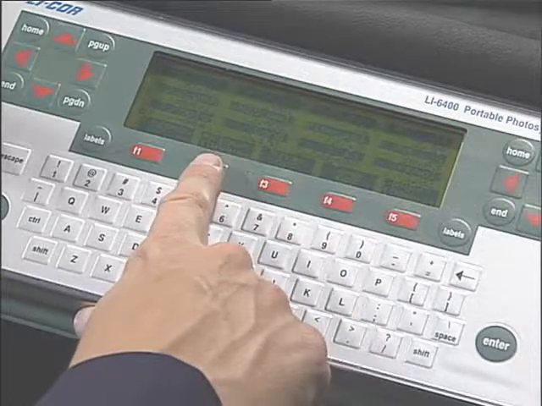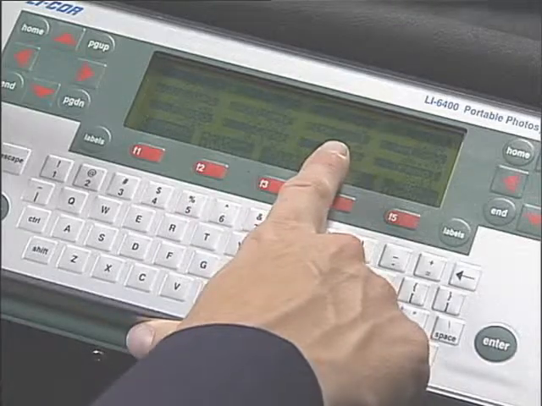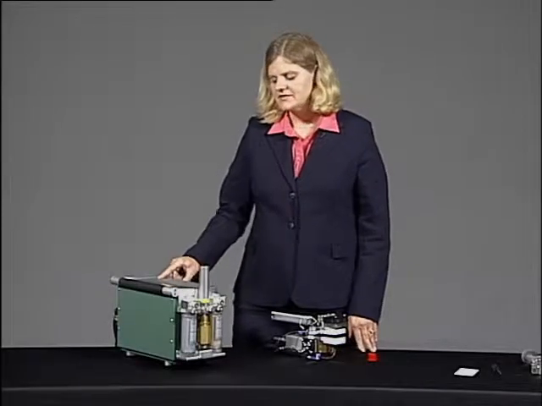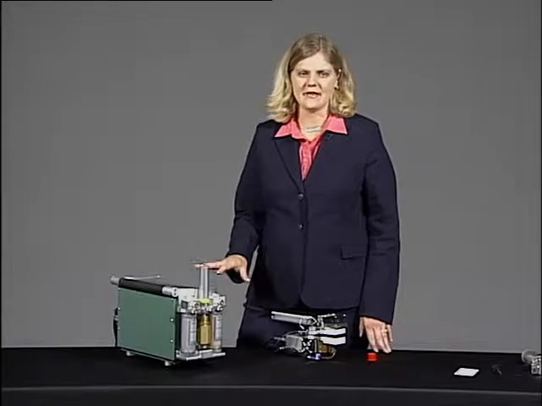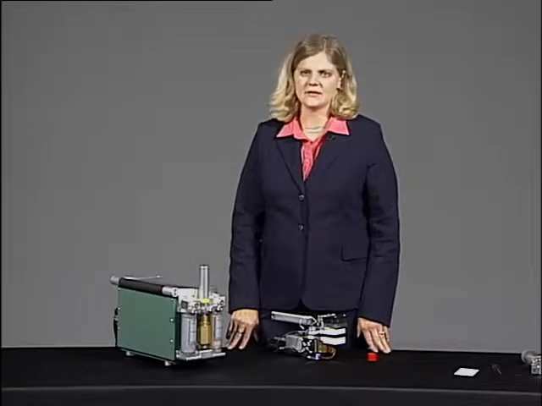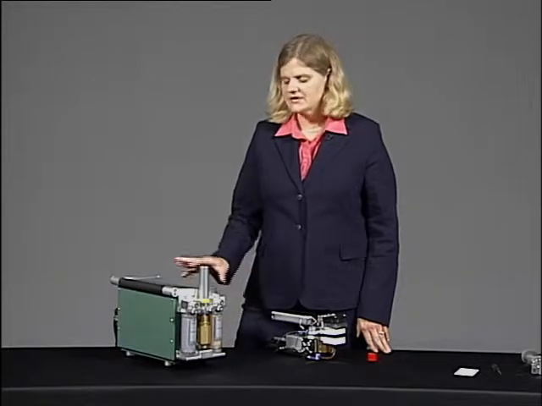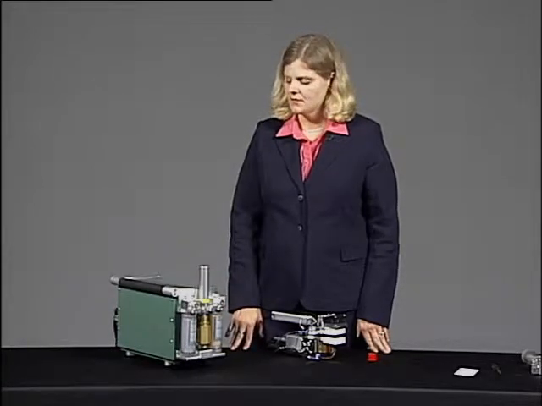And you'll notice that there is a difference between what you're asking for and what the instrument actually achieves. Your instrument will not be able to achieve 1,000 micromoles. A typical maximum flow rate is above 650 micromoles per second. And each instrument is a little bit different.